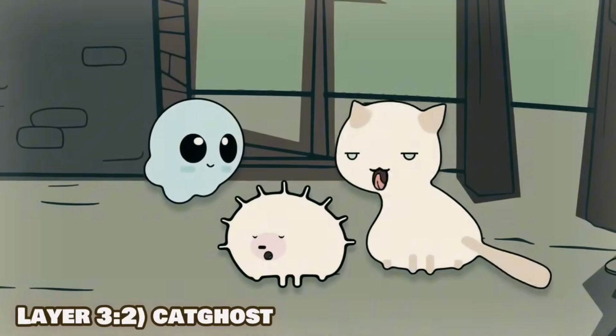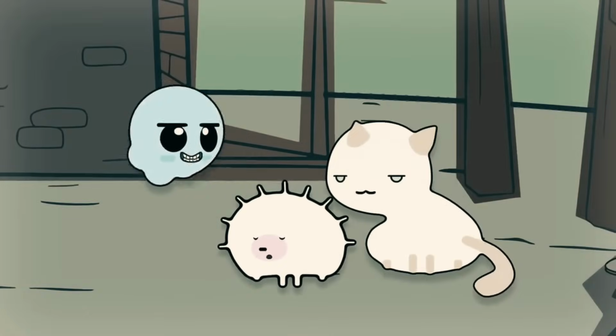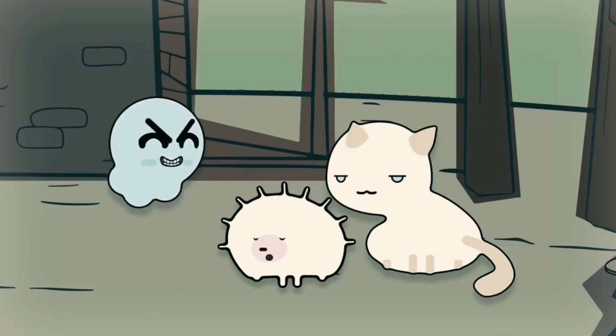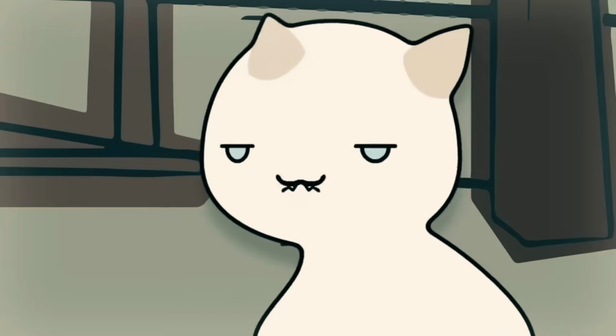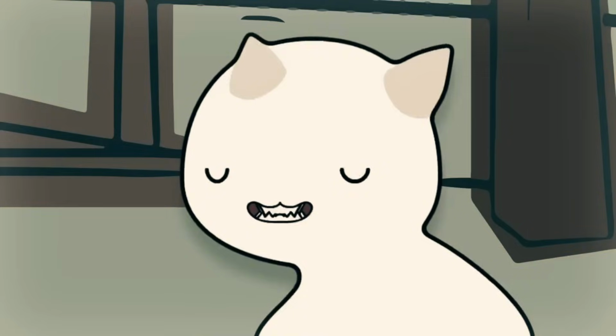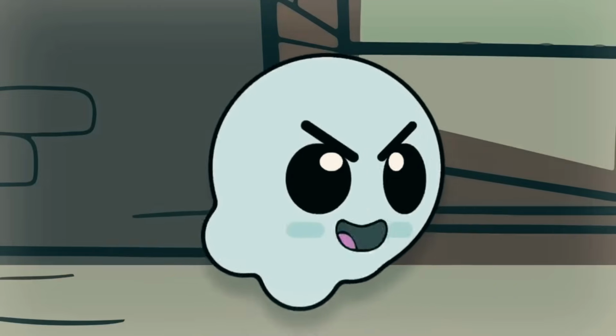Look at him, sleeping like a baby. Yeah, like a fat, little baby. Like a little fat, ugly baby. Like a fat, ugly, little abandoned baby.